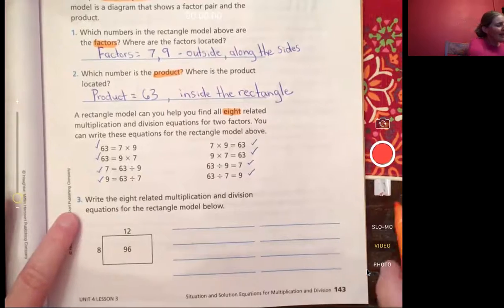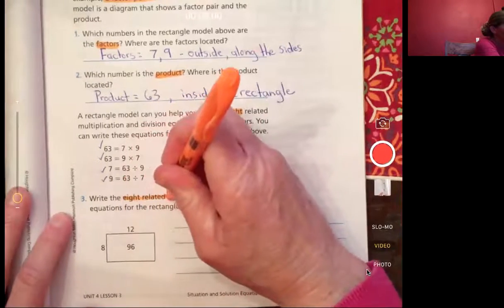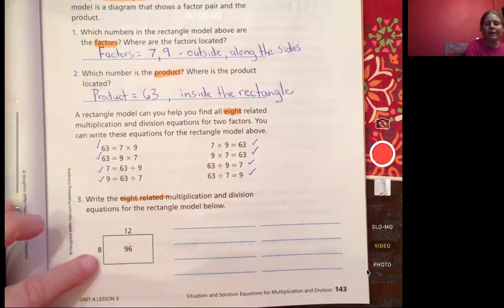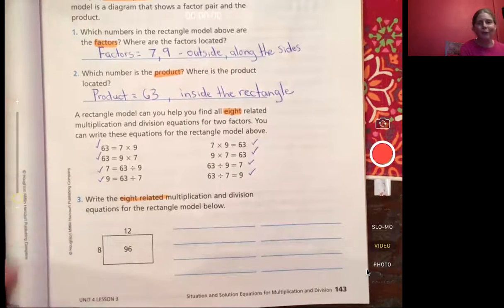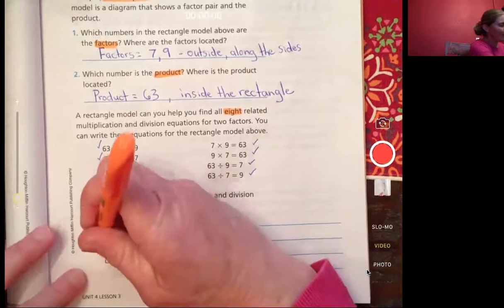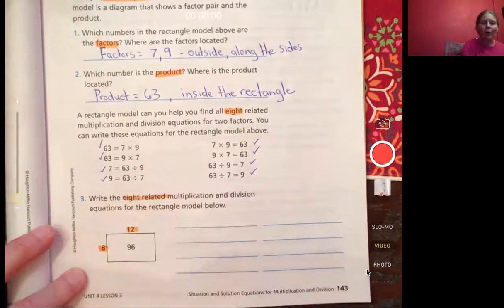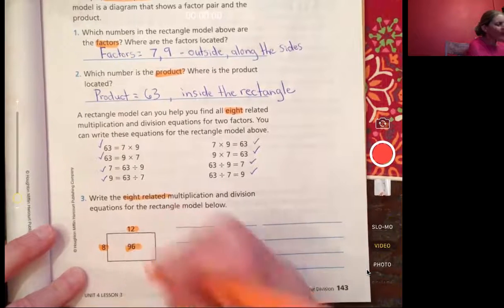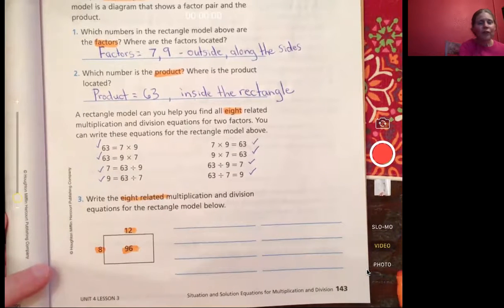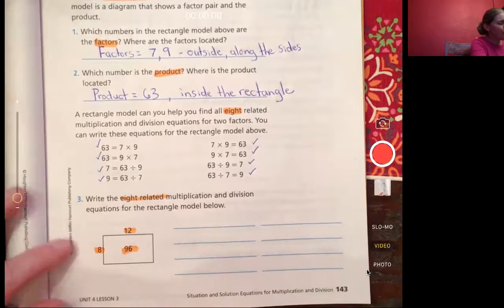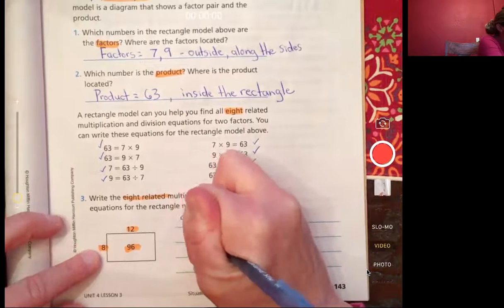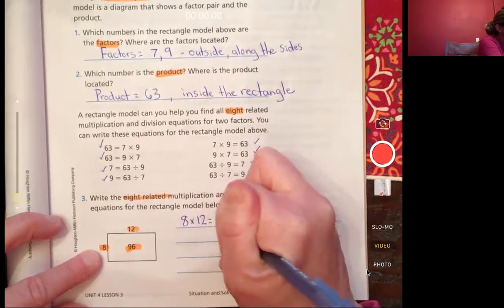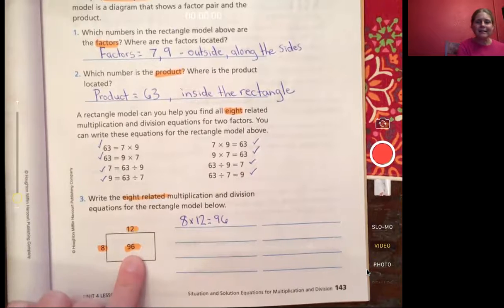Now we're going to write the 8 related equations for multiplication and division using this rectangle model. We don't have to do any of the math. It's been done for us. Our 3 numbers, 2 factors, 8 and 12, and it equals the product 96. So let's start really simply. Let's do factor times factor, okay? Here we go. We can make 8 times 12 equals 96. I want you to write these down also, okay?